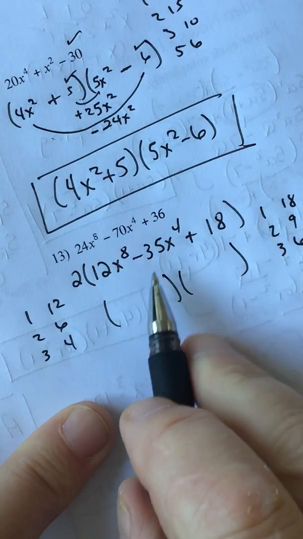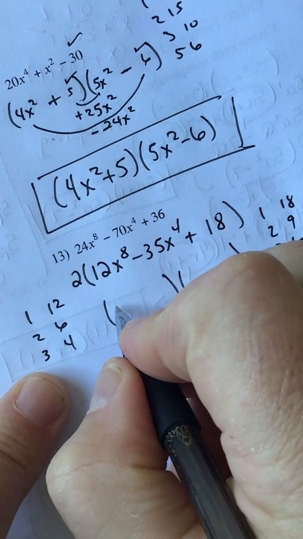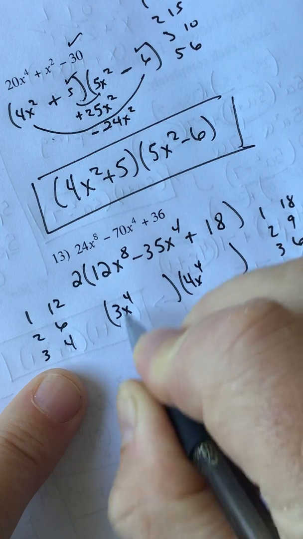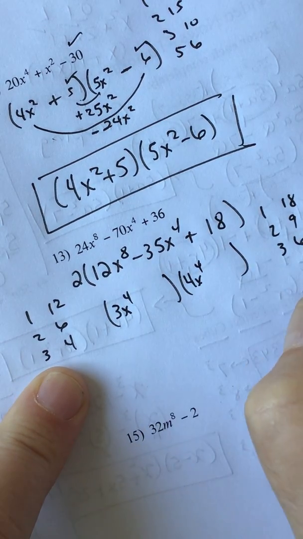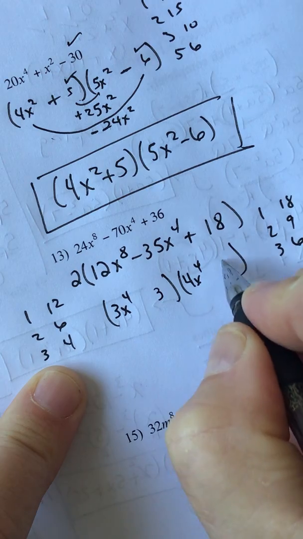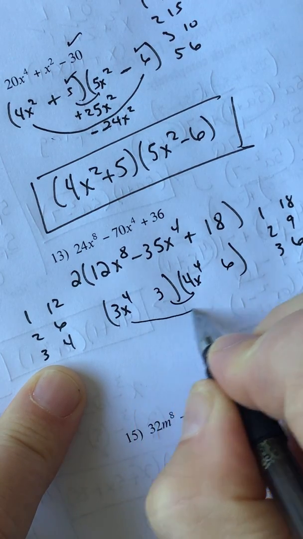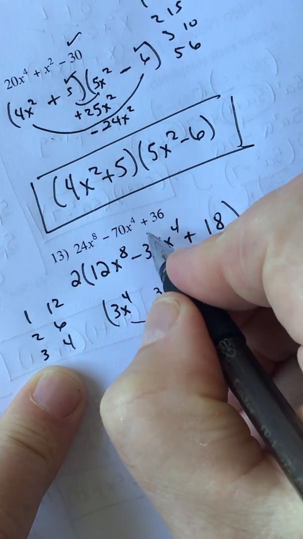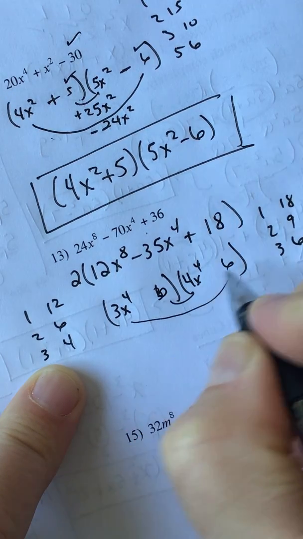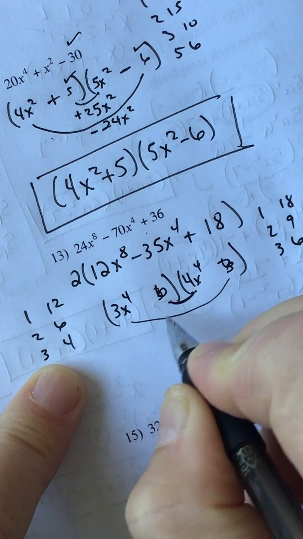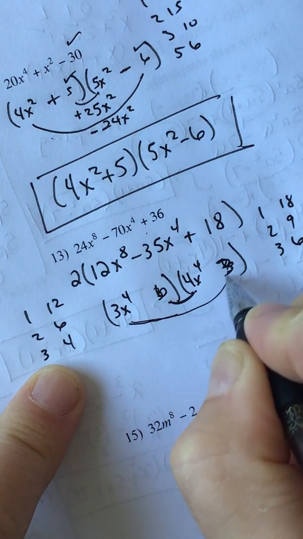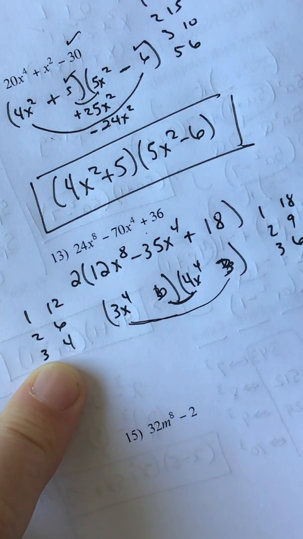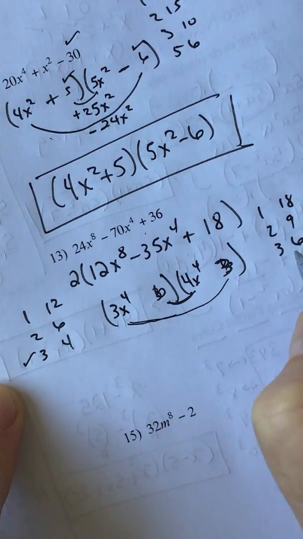Oh, let's see. We got to get a pretty big number in there. So maybe I'll start in the middles. 3x to the 4th and 4x to the 4th. That makes 12x to the 8th. I'll try that one maybe with the 3 and the 6. So there's 12 and there's 18. 18, 28, 29. So that cannot make 35. So let's try it the other way around. 6 and 3. Now there's 24 and there's 9. Close. 24 and 9 makes 33, but not 35. So if I have 3 and 4, it won't be that one.